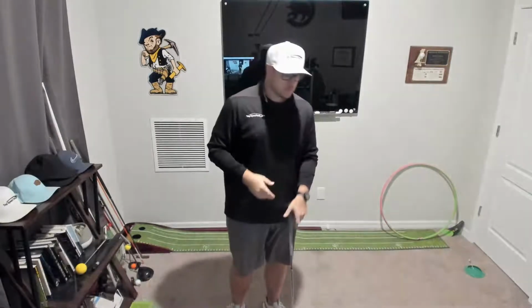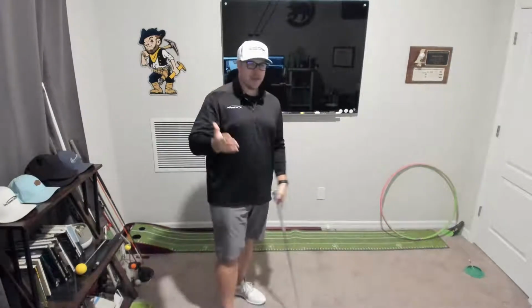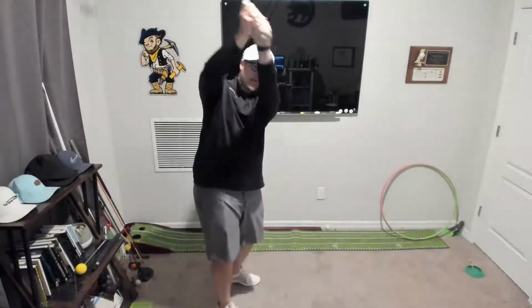Those players that I mentioned, John Daly, Bubba Watson, they're long hitters, right? They can create a lot of speed very easily from that high hands position. It's just so much easier to create speed from there. So that's the big advantage. But the disadvantage of that is it's harder to get that club on plane.